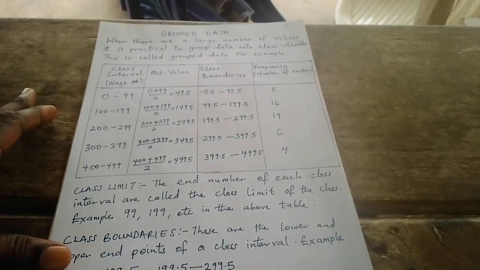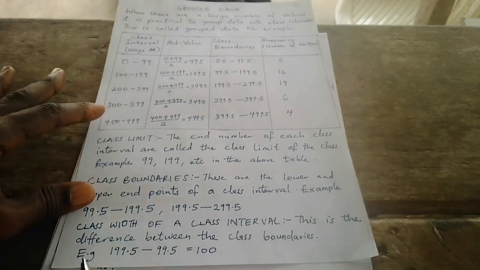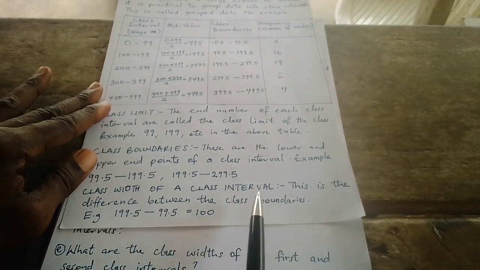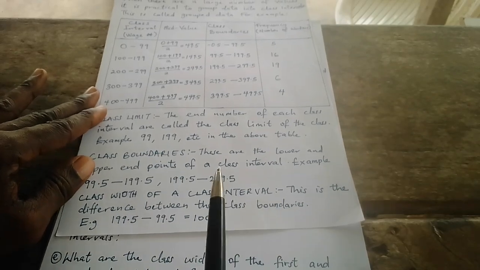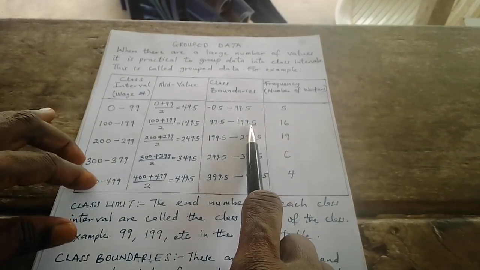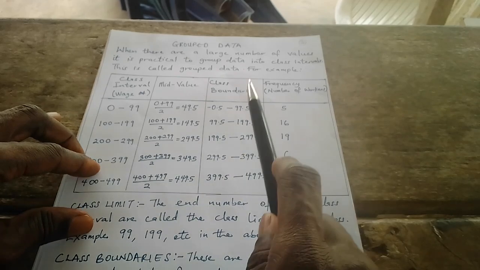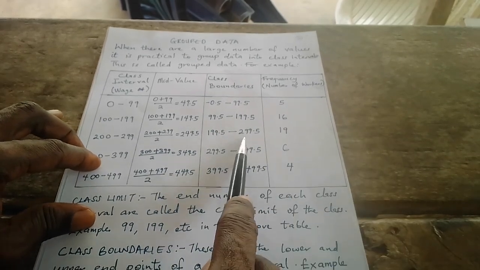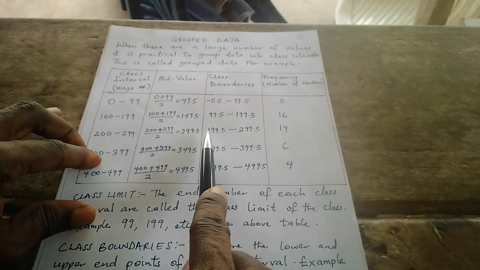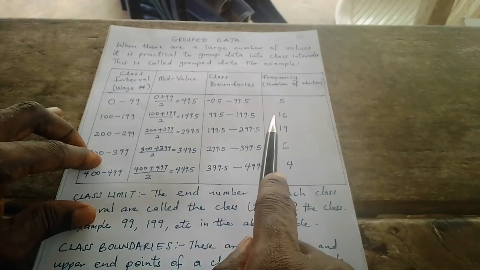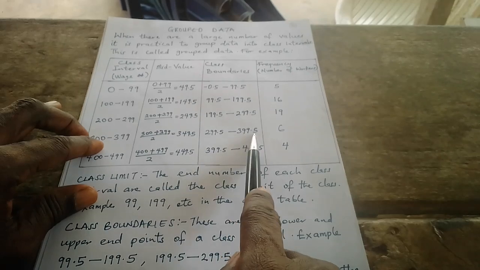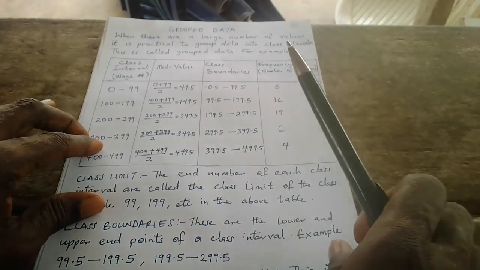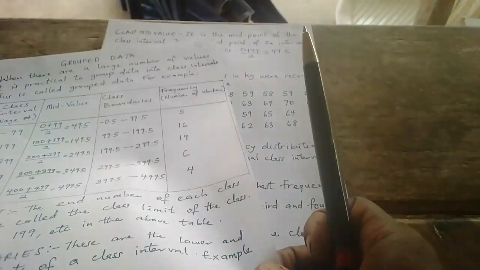So let's also talk about the class width. The class width of a class interval is the difference between the class boundaries. For example, to get the class width here, you say 199.5 minus 99.5, which will give us 100. 299.5 minus 199.5 will give us 100. 399.5 minus 299.5 will give us 100 also. So that is the class width.